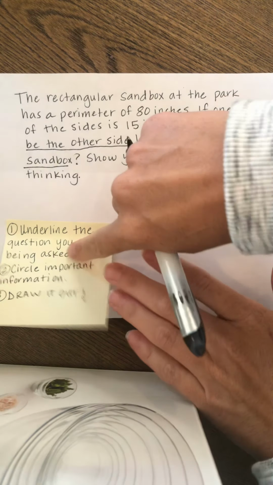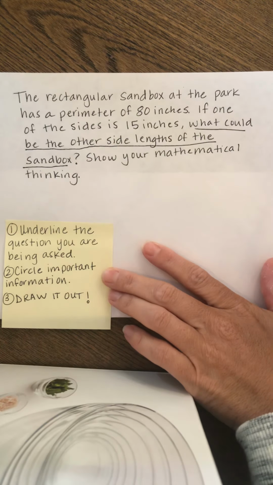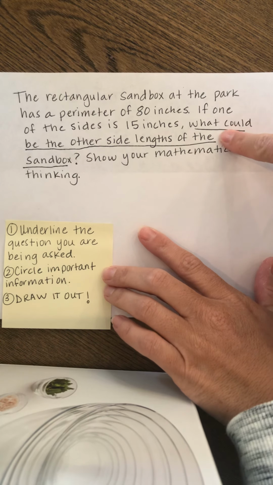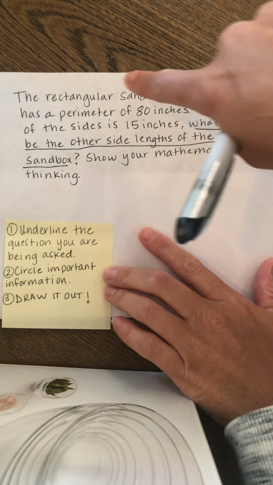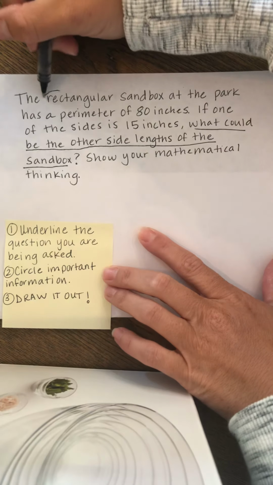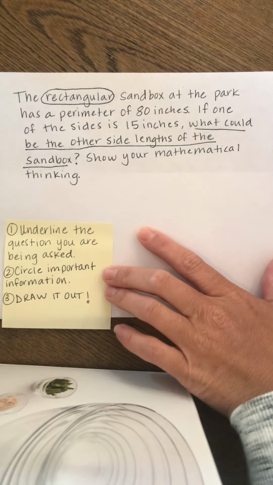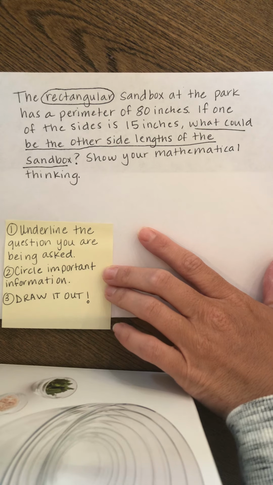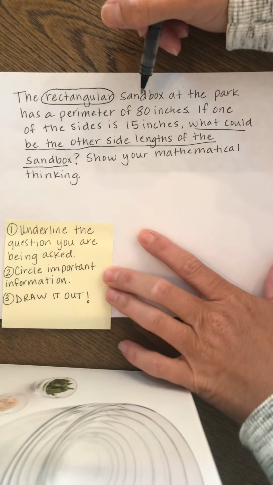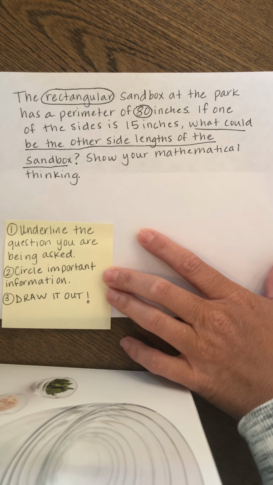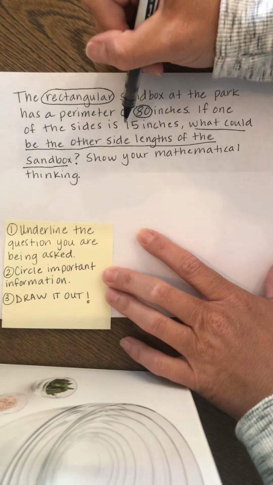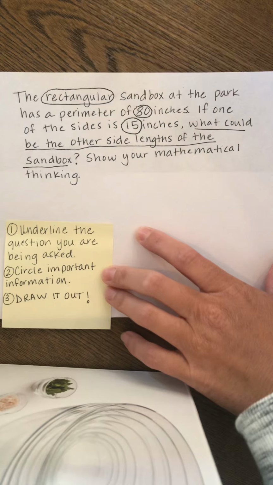Then it says we need to circle some important information. Well, if I'm trying to find the other side lengths of a sandbox, then I know that some important information is the shape of that sandbox. And so this tells us that it is rectangular, so I'm going to circle that. Also, when trying to find missing side lengths, knowing the perimeter is important. So I'm going to circle 80. And when you're trying to find missing side lengths, knowing one of the sides is super important. So I'm going to circle 15.